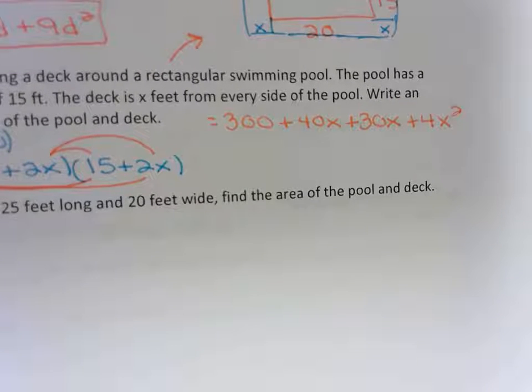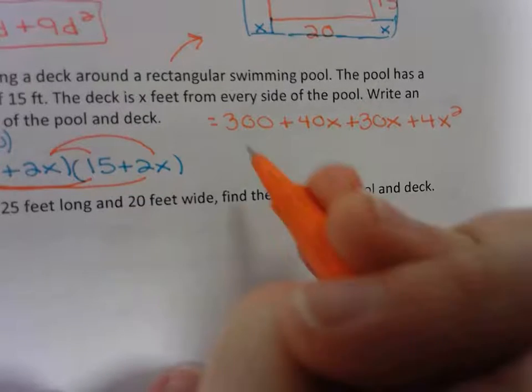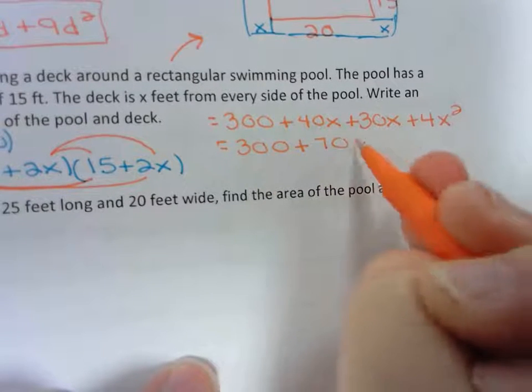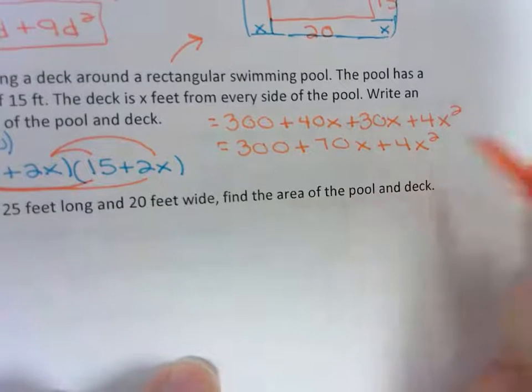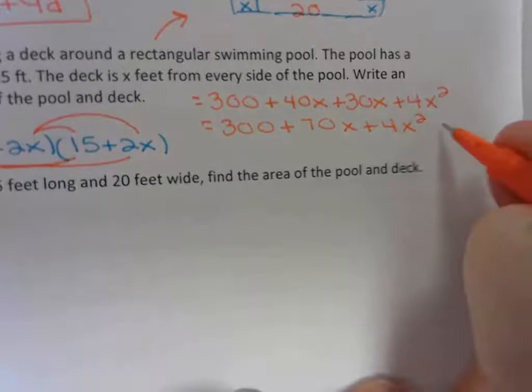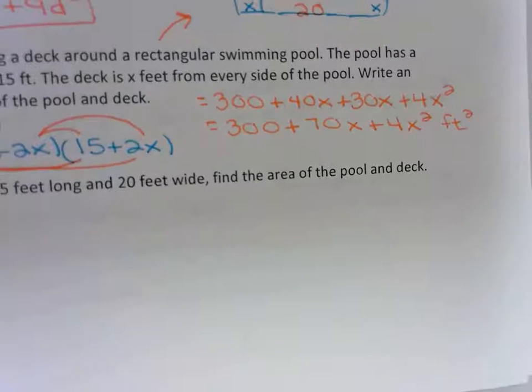So there's my expression. It doesn't say what is the area. It says write an expression to represent the area. So simplify this. What things can I combine here? So that's going to be 300 plus 70x plus 4x squared. Now, even though I don't have a number, we still want to label this. This is the area. So area is always what? Not necessarily feet, but area is always squared. This is feet, so it's going to be feet squared. So just label it, even though I don't have a number, still label it as feet squared, because it represents a number. Okay? Any questions on that?